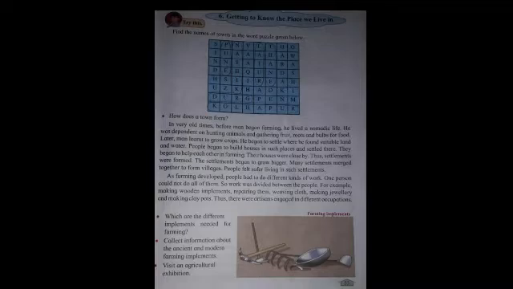The settlements began to grow bigger. When they learned how to grow crops, after some time the settlements grew bigger and bigger. Many settlements merged together to form villages.